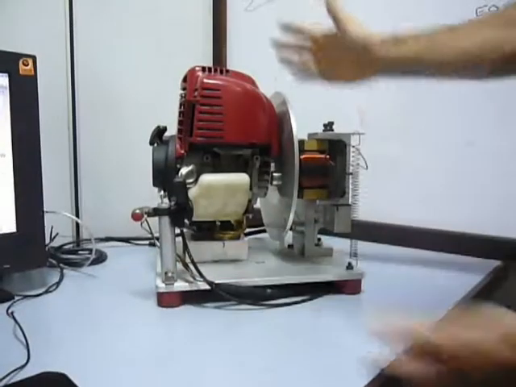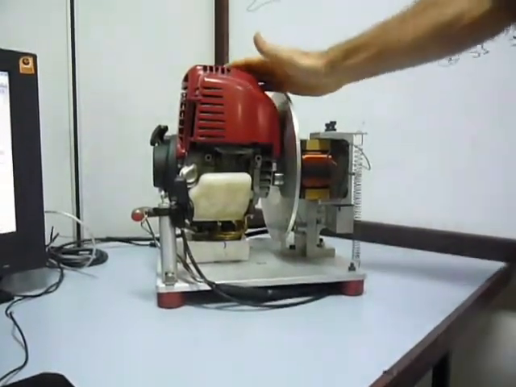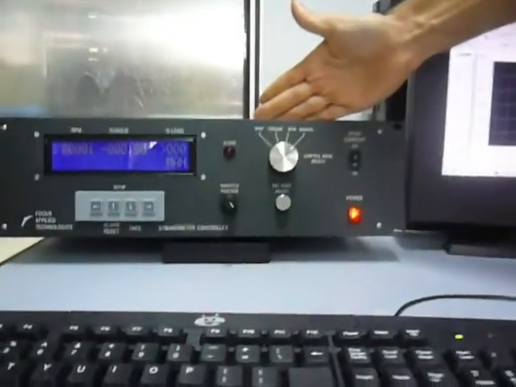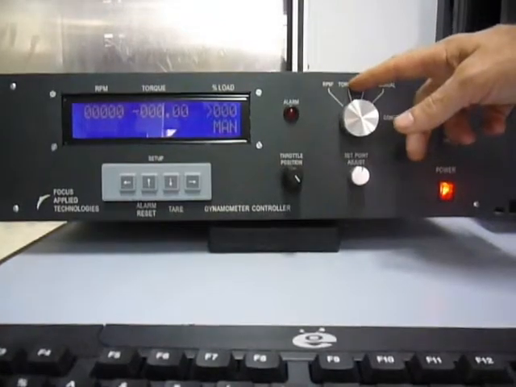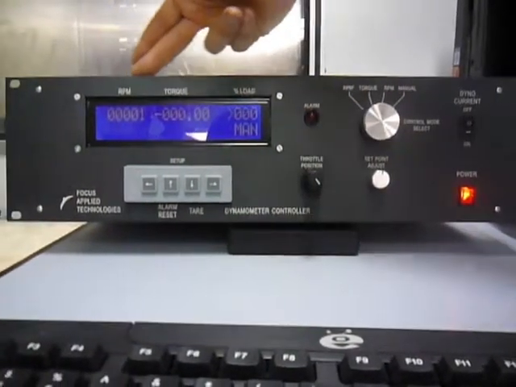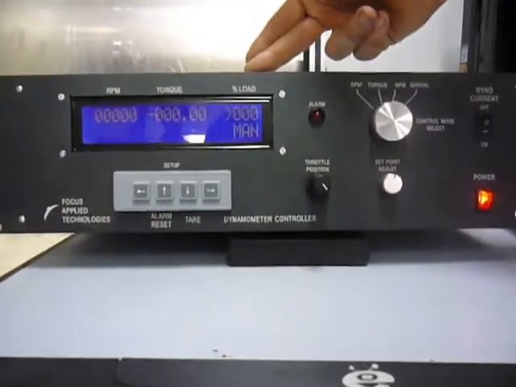The information coming from the dynamometer and the control of the dynamometer takes place in this. This is the dynamometer controller. It has several different modes: a manual mode, a speed control mode, torque control mode. On the display you can see the speed here, the torque, and your percentage load.